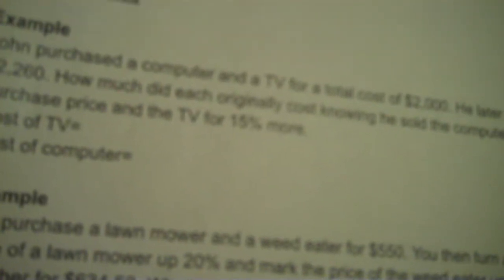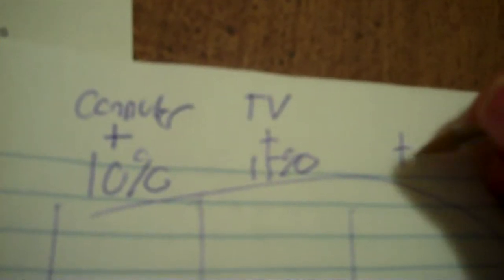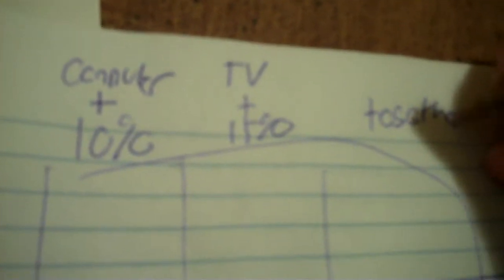Okay, percents on top, but there's only 2 of them. 10%. It says 10% more, so I want a plus 10% there, and then put what it's for. That's for the computer. It's not just 10% of, it's 10% more. Big difference in just 10%. 15% more, plus 15%, and that's for the TV. And then this we're going to put together because we don't have a third percent.